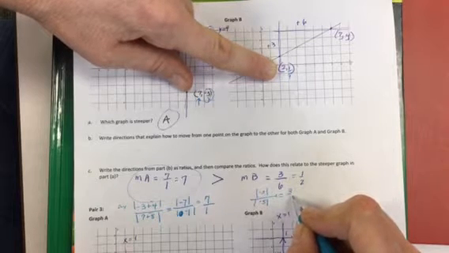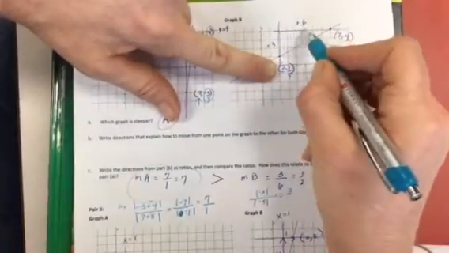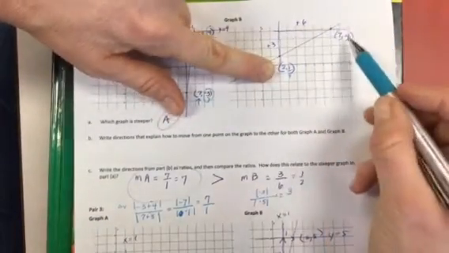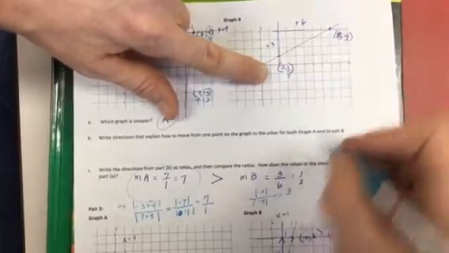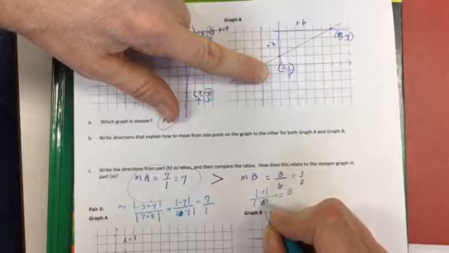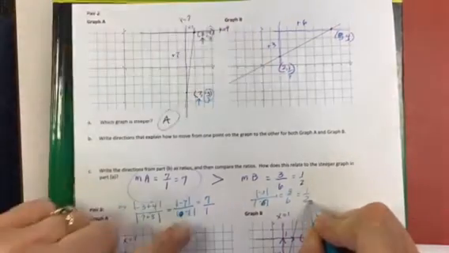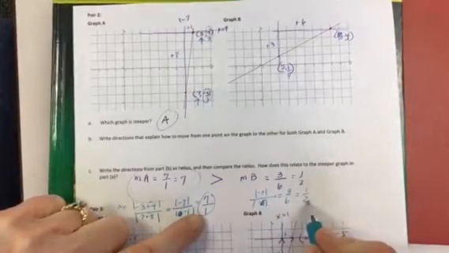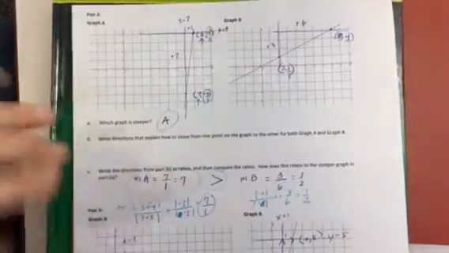Oh, wait a minute. 2 minus 7 is -5. So I went over 1, 2, 3, 4. Why did I go over 6? I've done something wrong here. Oh, that's supposed to be an 8. No wonder. So 2 minus 8, actually, is going to be -6. So that's going to be 6 when I take the absolute value, which is 1/2. 7 is bigger than 1/2. And there's the greater than symbol, so A is the steeper graph.